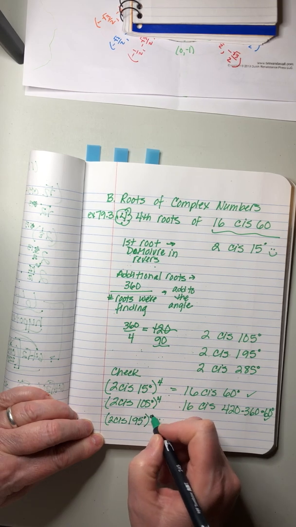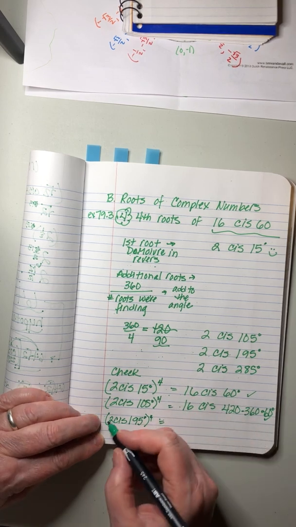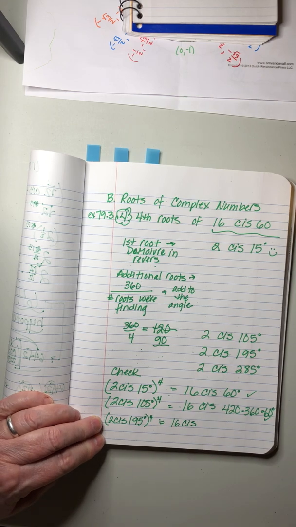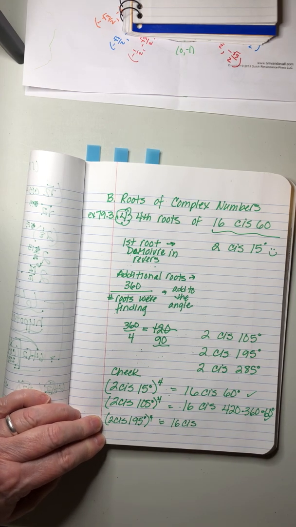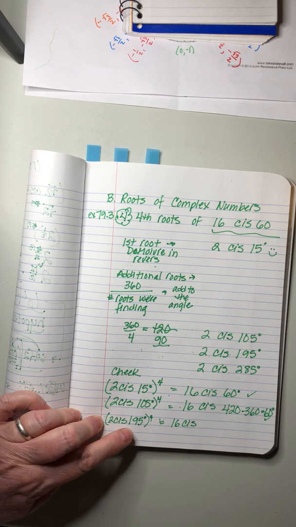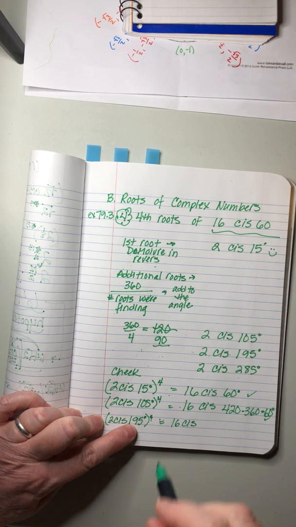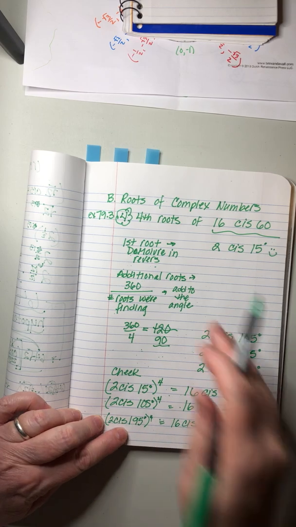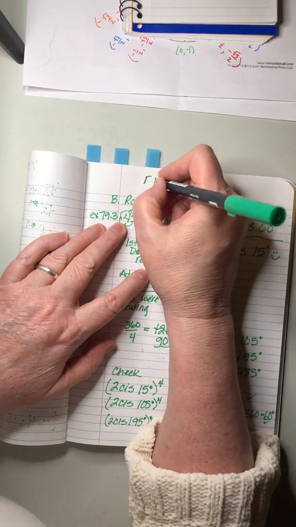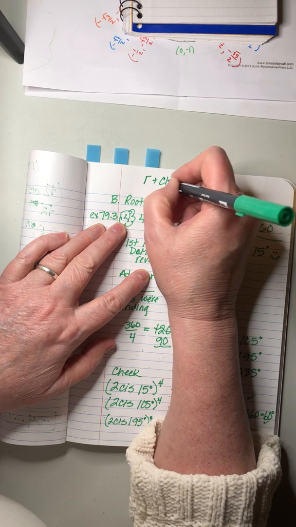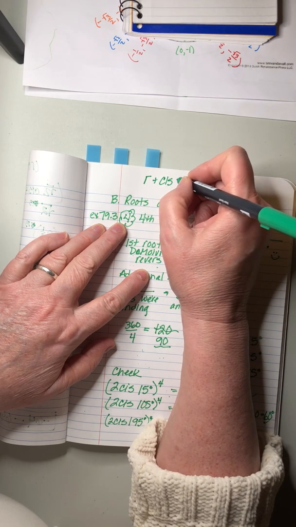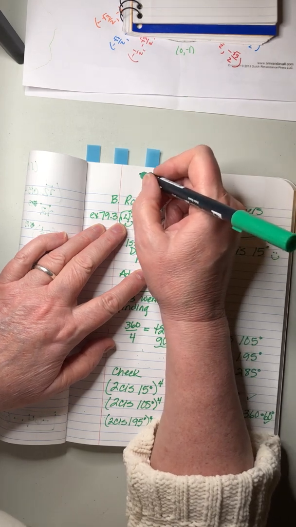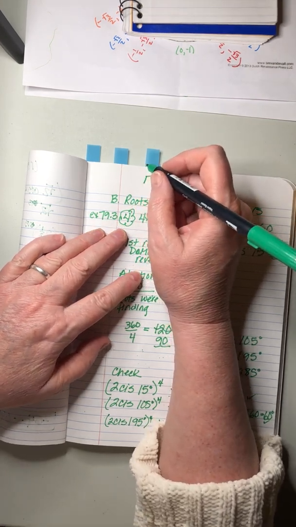Now the third solution, 195 to the fourth power. Again, the 16 is working the same every time. 195 times 4. This is almost 200. Remember, even though it's an exponent here, we're not using it as an exponent. We're using Demoivre.